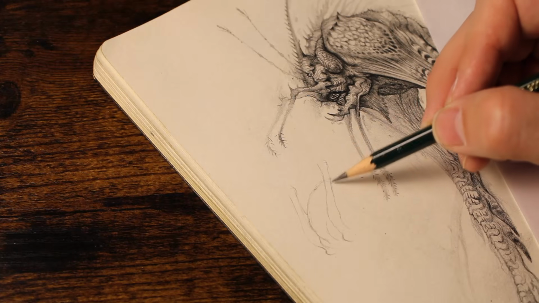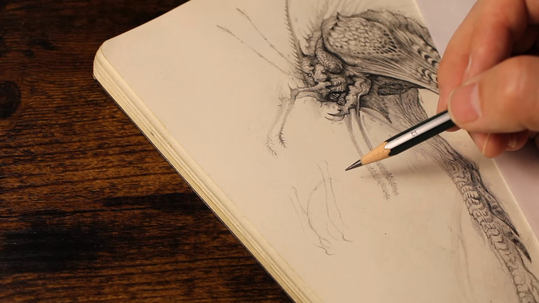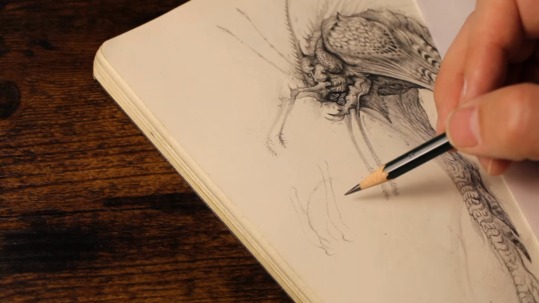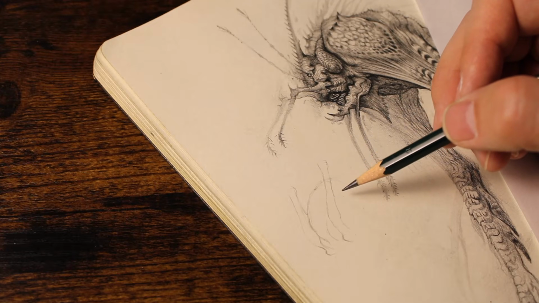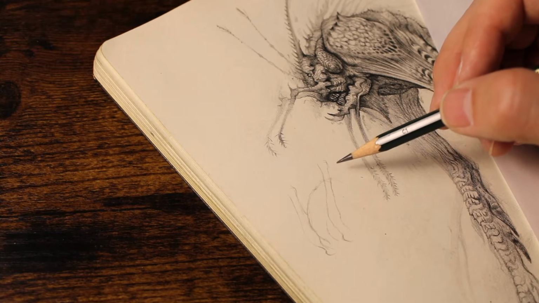Now, I can already hear in my head what the comments are going to be. Am I looking at reference? Am I thinking about critters and stuff? No, I am not looking at reference.